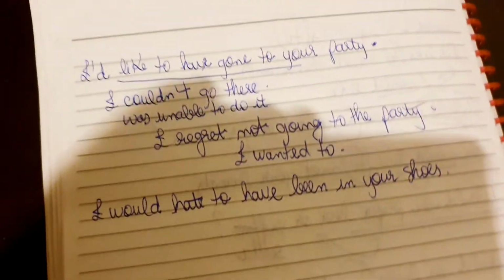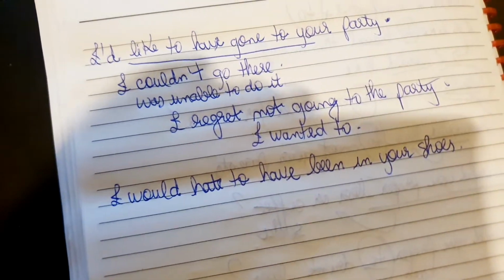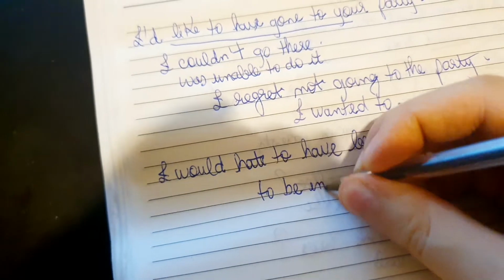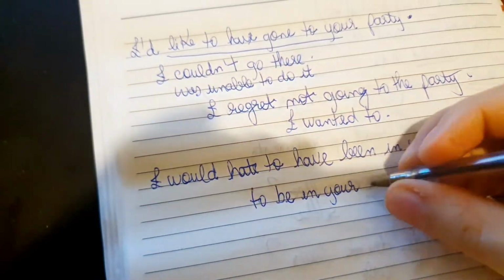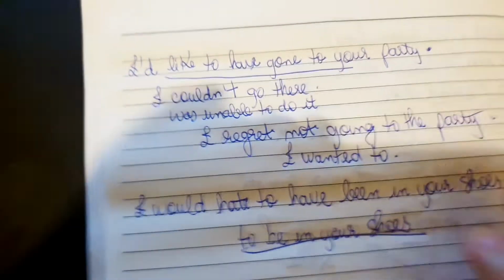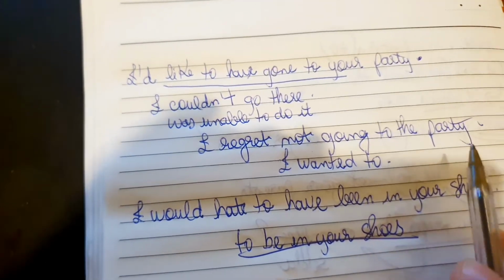I guess the phrasal verb is this. I'm checking on the internet, just a moment. Yes, to be in your shoes. This is an idiomatic expression. I just wanted to make sure that I was correct.